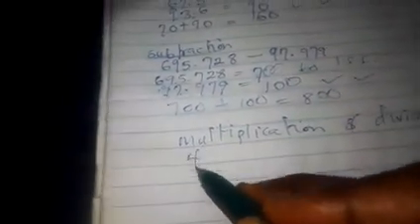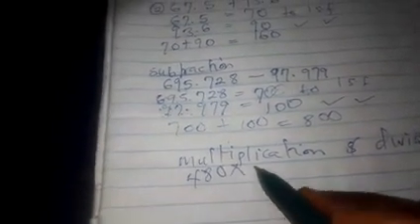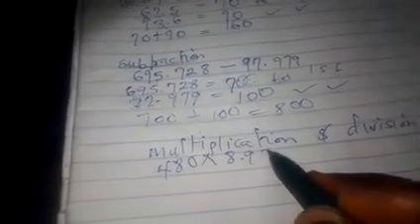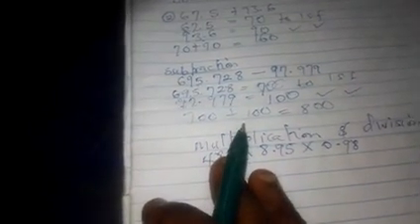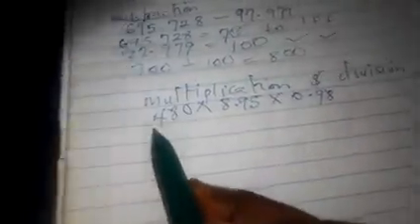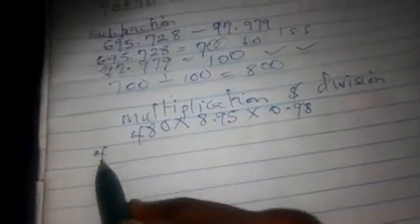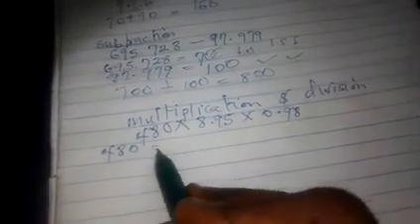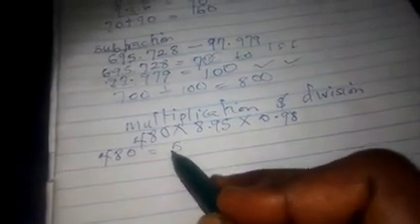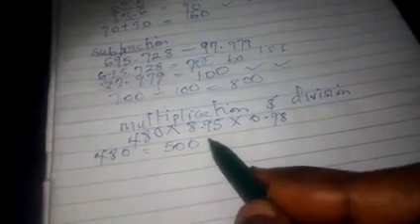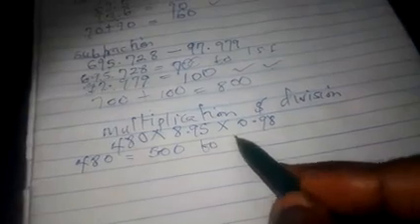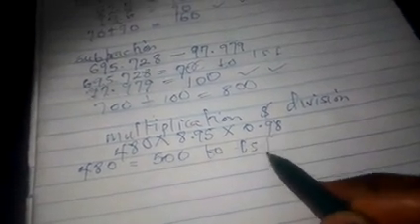For multiplication, for instance, now you have 480 times 8.95 times 0.98. If I change 480 to first significant figure, it will be 500. What has happened? I have rounded up to first significant figure.